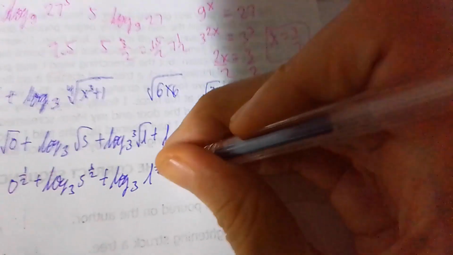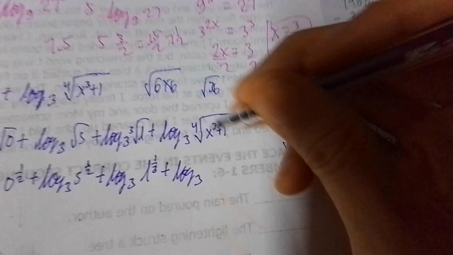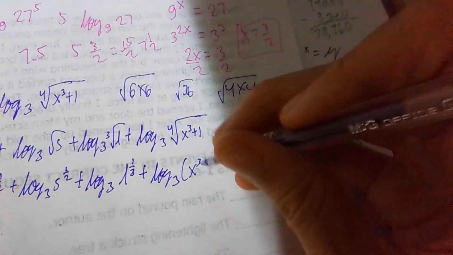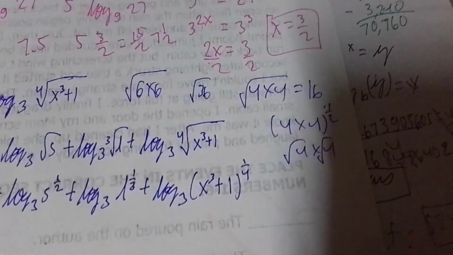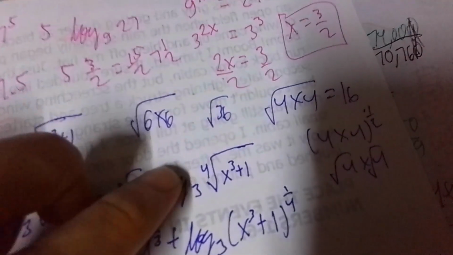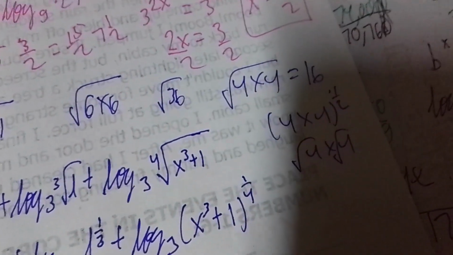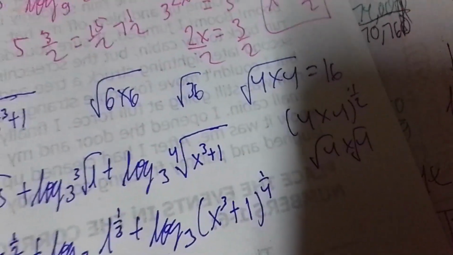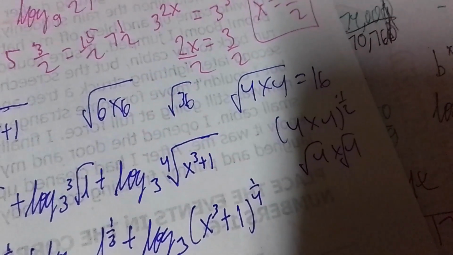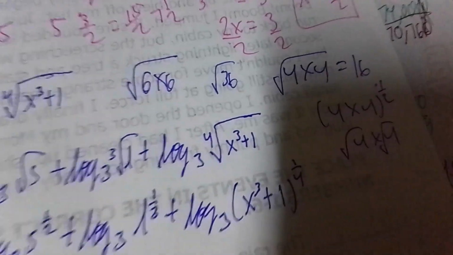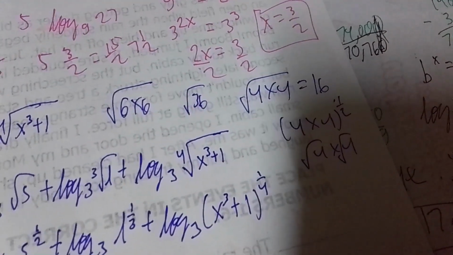Very good. 1/3 plus log base 3 of, this is a group, so you can take that individually. So you're going to raise that, x cubed plus 1, to the 1/4 power. Very good. Since the index in this root is 4, our denominator for that part is 4. By the way, some students make the mistake of distributing the fraction even if they see a plus. But don't do that, because that will make your answer wrong. So just leave it that way.